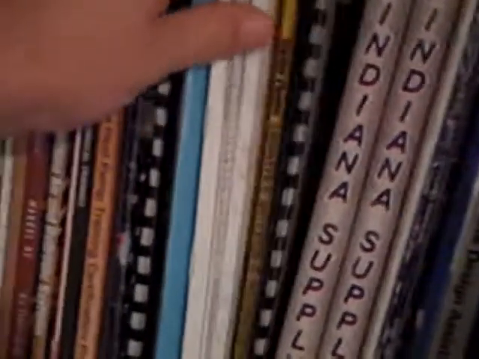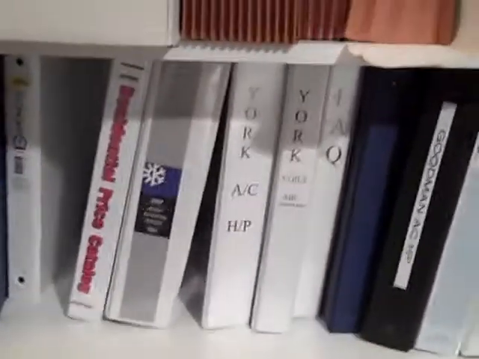I've got quite a few here, but I'm gonna come over here, and these are manuals that I've made off of downloading off the internet. It's just equipment. It's got coil air handlers. I've got my AC and heat pumps, some York stuff. I got Goodman there. Because they don't supply those to you anymore, you've got to print them out yourself if you want them.